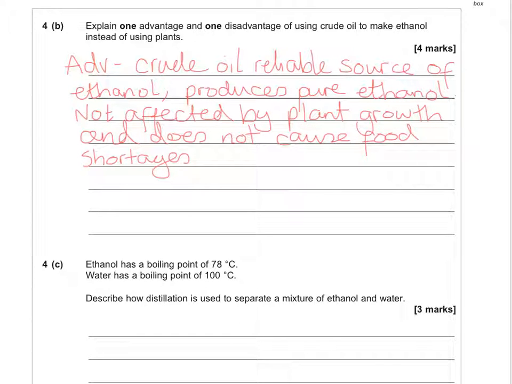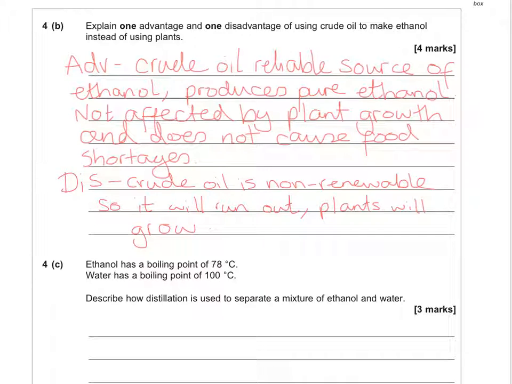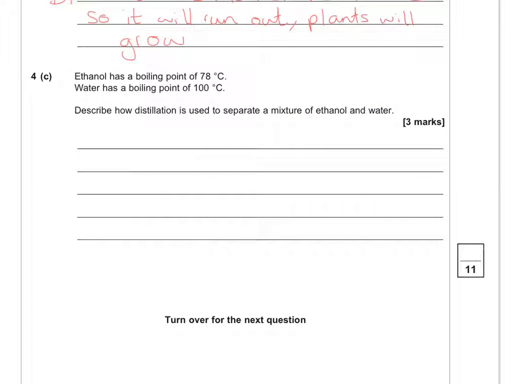And then some of the disadvantages include saying that crude oil is non-renewable or it's a finite resource. You could also put that it will eventually run out, whereas plants will grow again. And then you could also say that the use of crude oil releases more carbon dioxide and then adds to global warming.